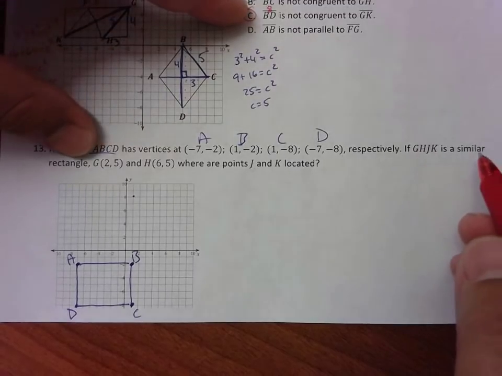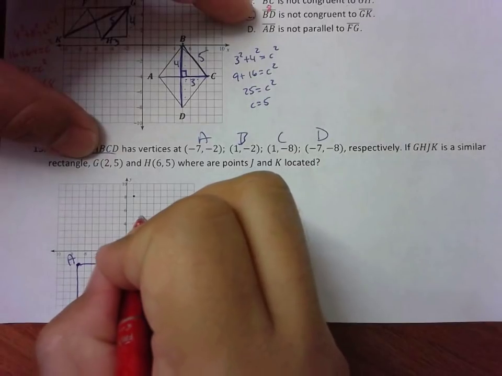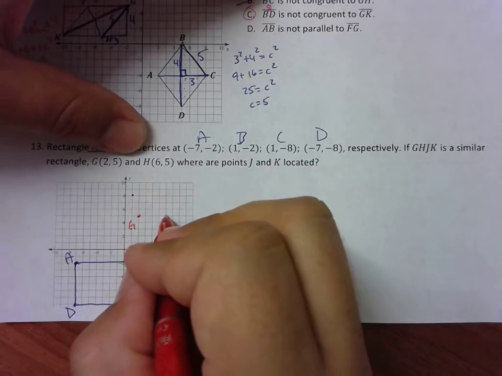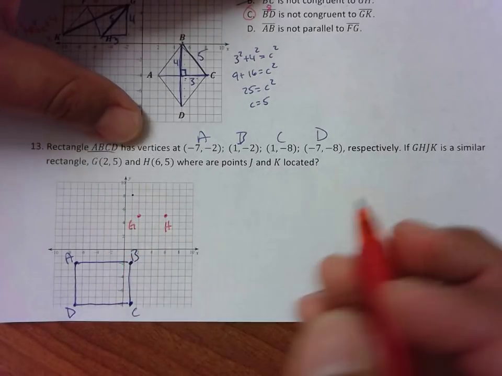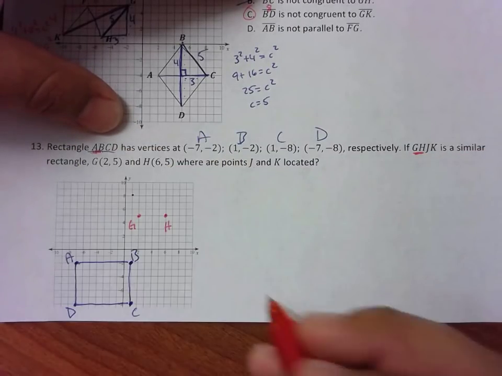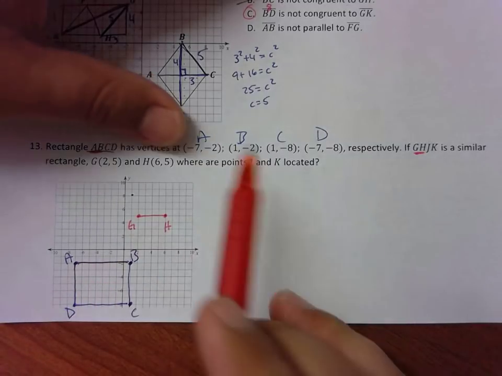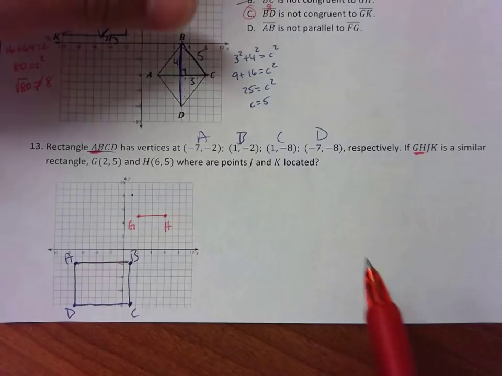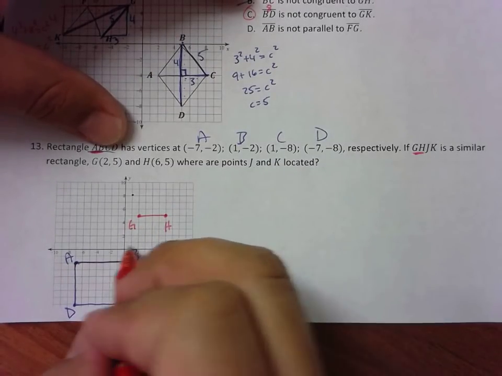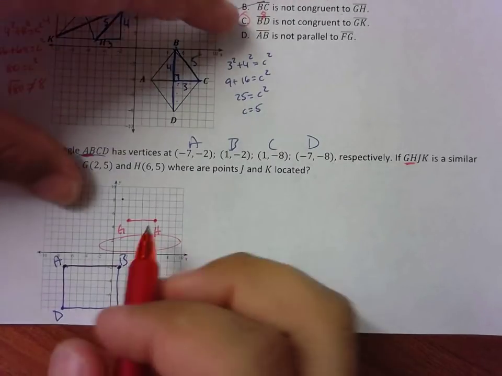GHJK is similar. Rectangle G is at 2, 5, so that's G, and H is at 6, 5. Now let's see, GH goes with AB, so GH goes with that. Where are points J and K located? Since it's A, B, C, D, G, H, J, and K have to be somewhere down there. Let's find out where.